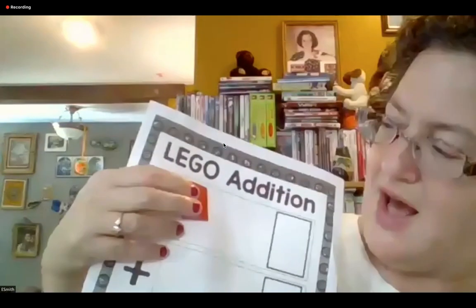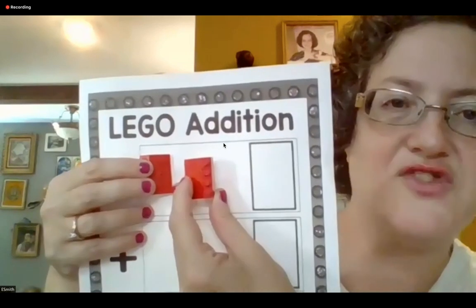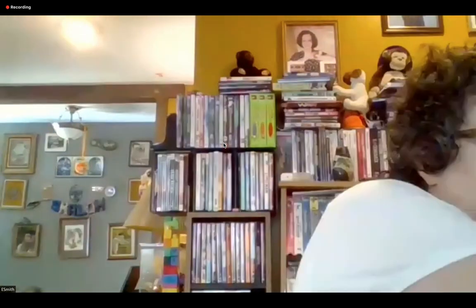These obviously are not taped down, but if I attempt to hold this up so you can see, you can see we have 2 Lego pieces laid down on the left-hand part of the rectangle in the first box. And I am going to add 4 more Lego pieces underneath. So, 1, 2, 3, and 4. My 2 Lego pieces are red. My 4 Lego pieces are white.